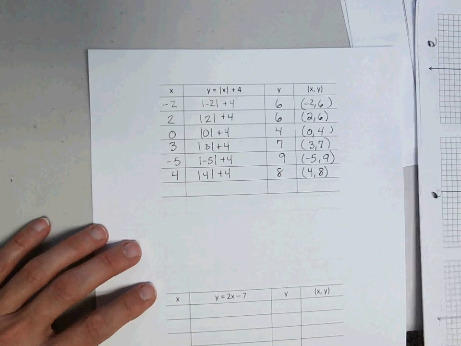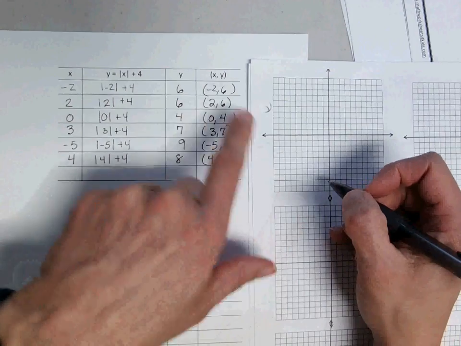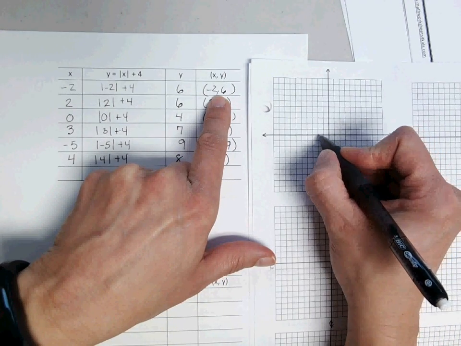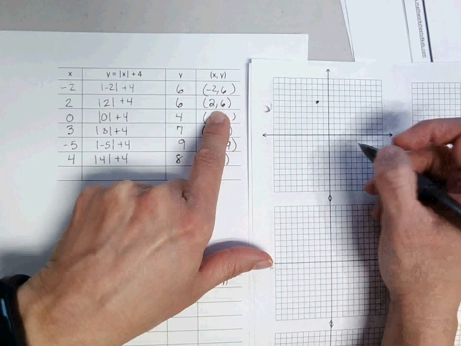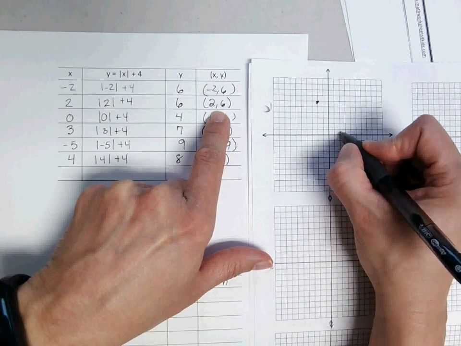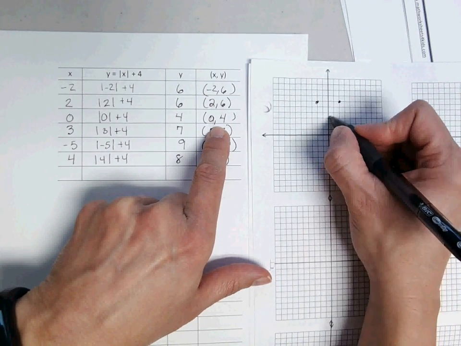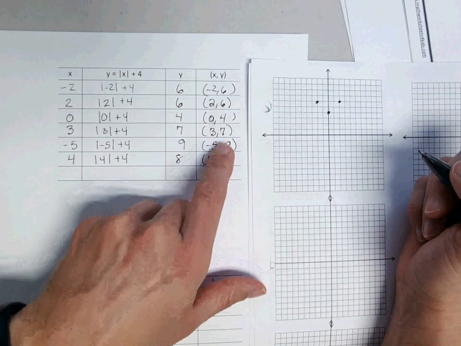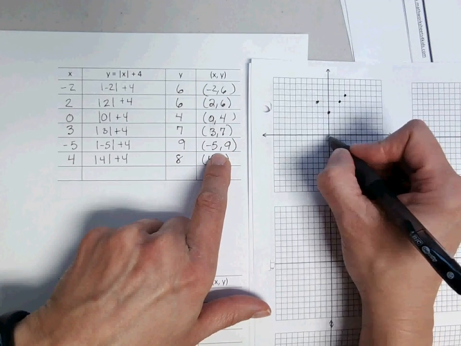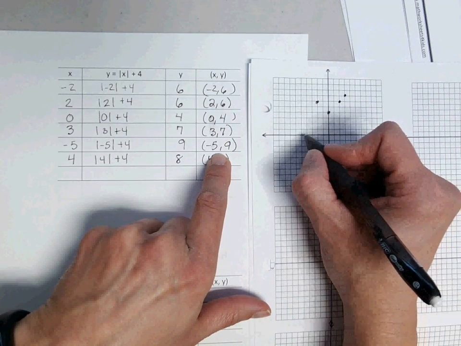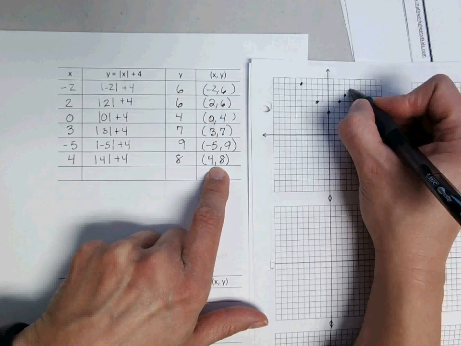So now I go to my graph paper and I'm going to graph this function on this paper. So the first point was negative 2, 6. That's negative 2 in the x direction, positive 6 in the y direction. 2, 6. 2 in the x direction, 6 in the y direction. 0, 4. 0 in the x direction, 4 in the y direction. 3, 7, so I go over 3 and up 7. I go over negative 5, let's see, 1, 2, 3, 4, 5, and up 9. I go over 4 and up 8.